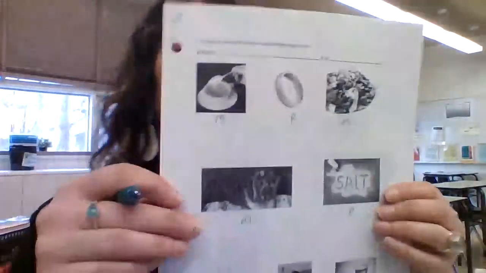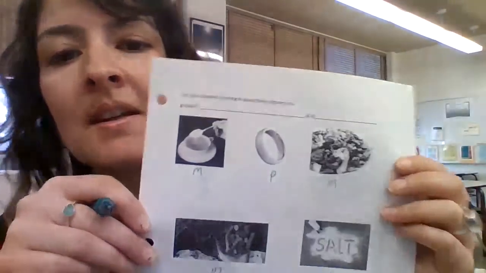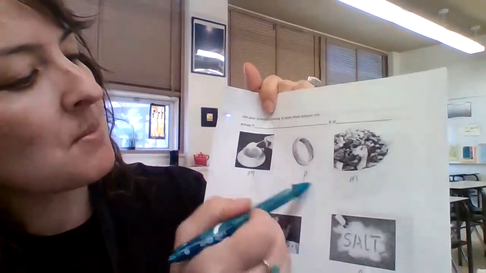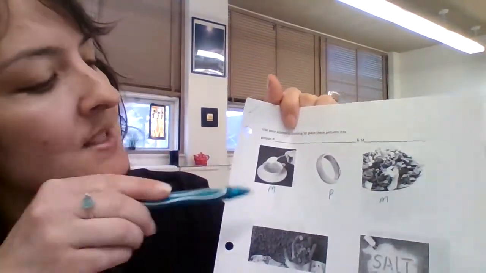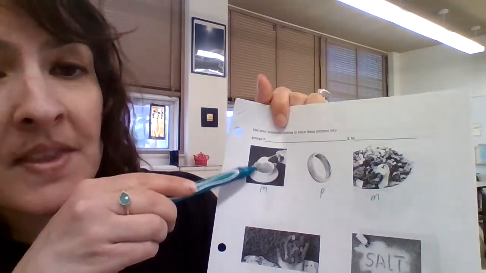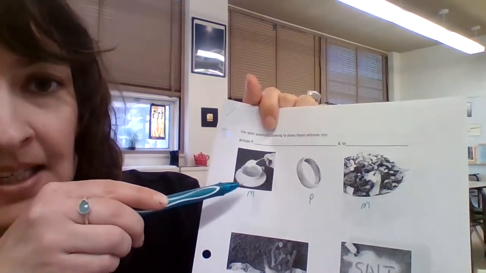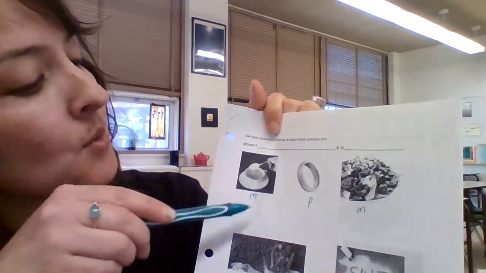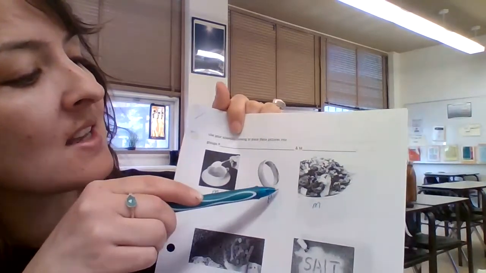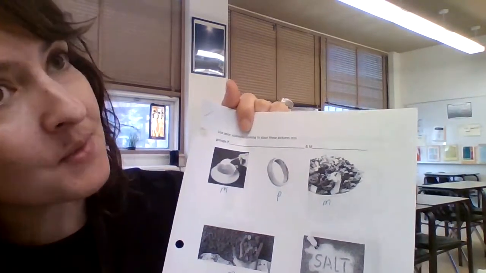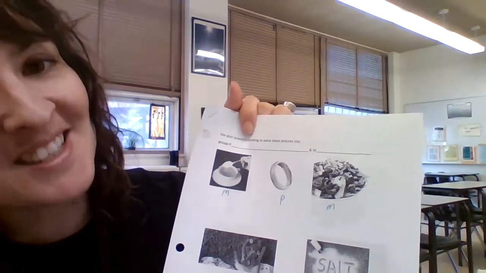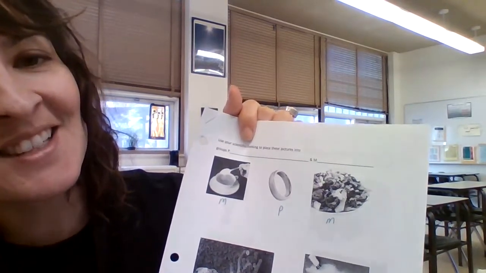Okay, once you've completed them all, this is the answer key. We have here M and P. So what's the difference? The difference is this one has more than one thing put in it. There's tea, there's water, sugar, so it has more than one thing put in it. This one, for Science 15, we'll say there's only one thing put in it. But when you get to Science 14 and higher, you're going to learn that there's actually more than one.